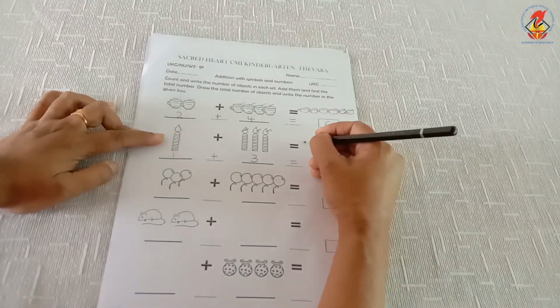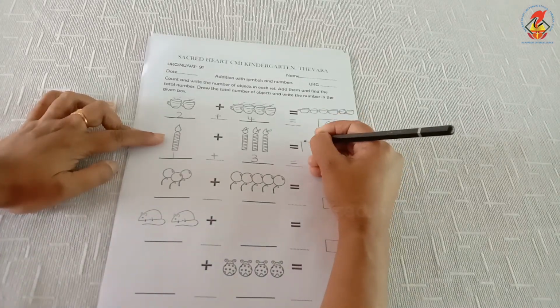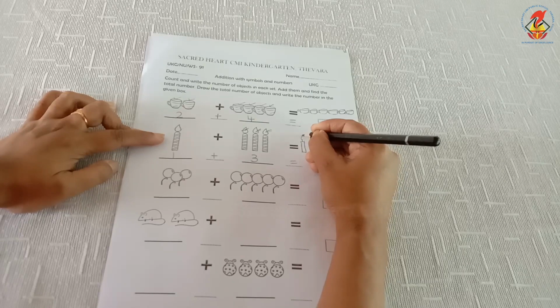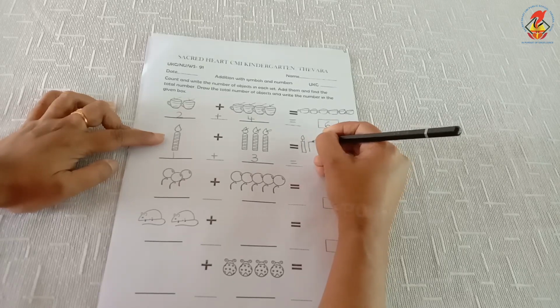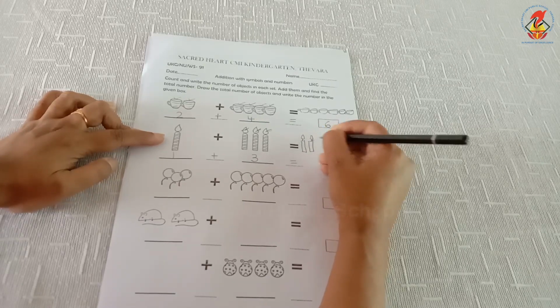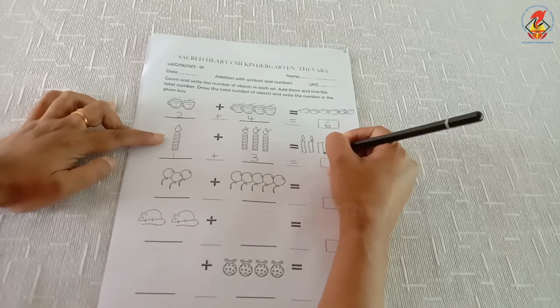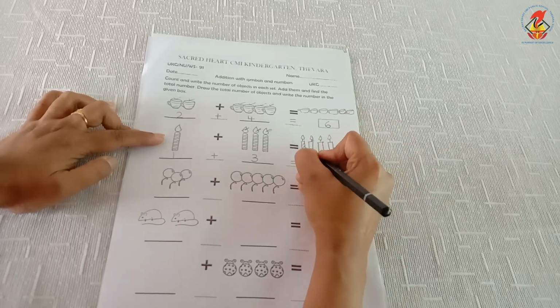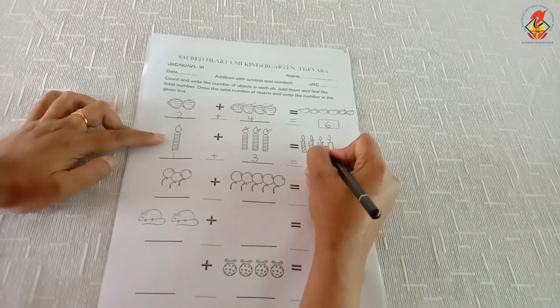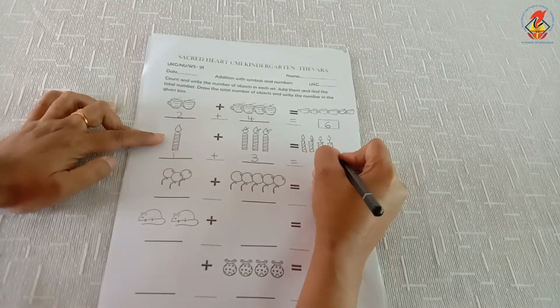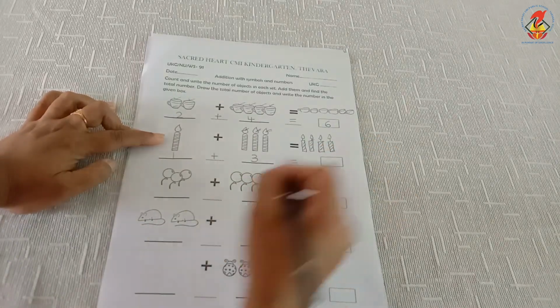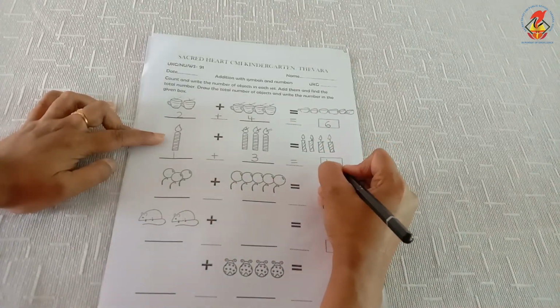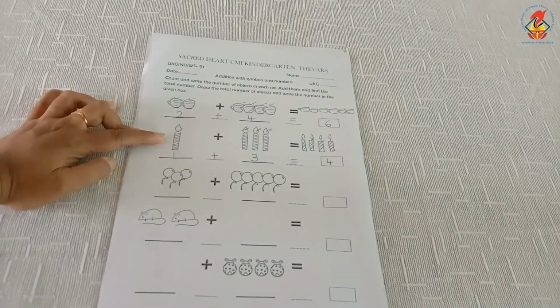So I will draw here first 4 candles. 1, 2, 3, 4. Four candles, and then we write the number 4 inside this box.